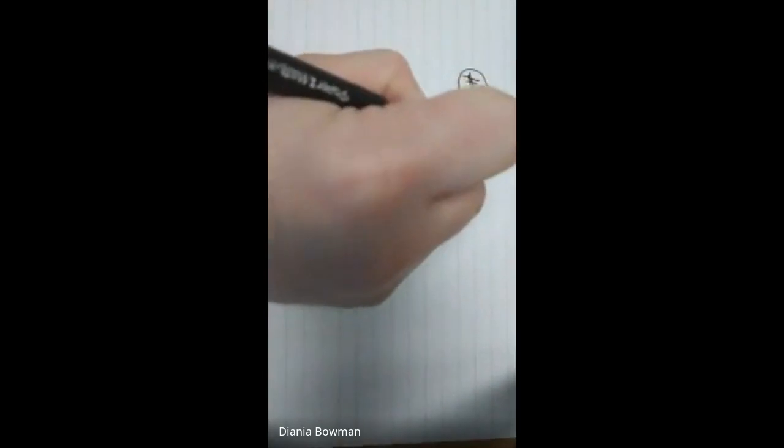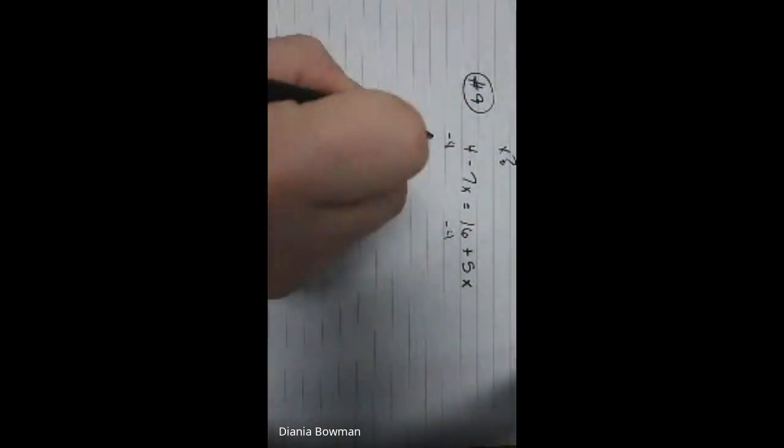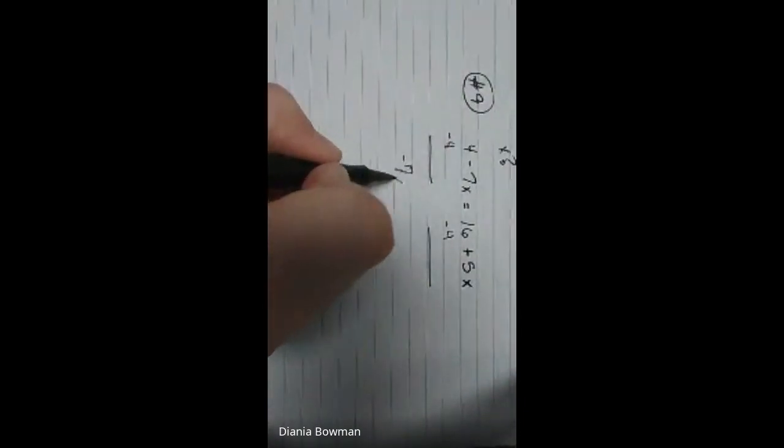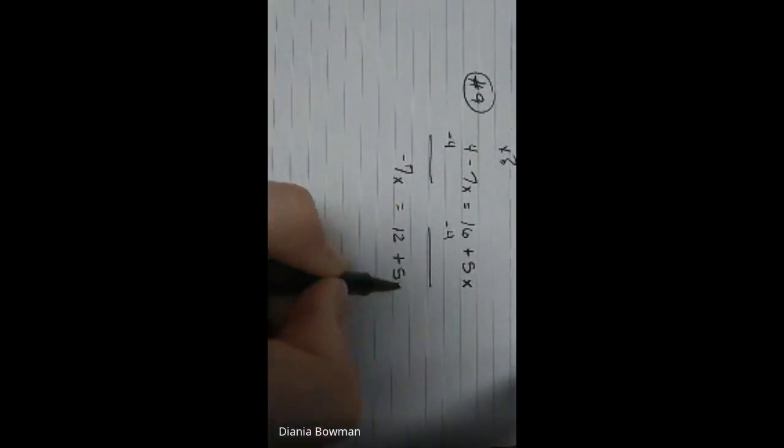All right, kiddos, number 9. What is the value of x when 4 minus 7x equals 16 plus 5x? I want to know what x equals, so I have to solve for x. I'm going to subtract 4 from both sides. The reason I do that is because I want to get an x all by itself. I'm left with negative 7x equals 12 plus 5x.